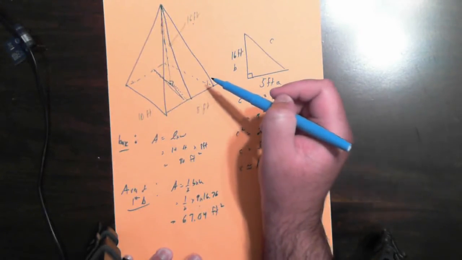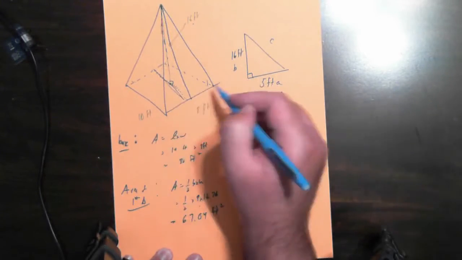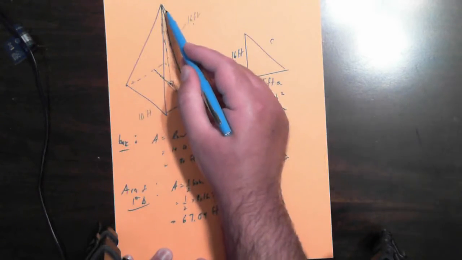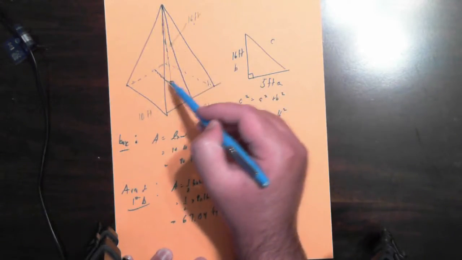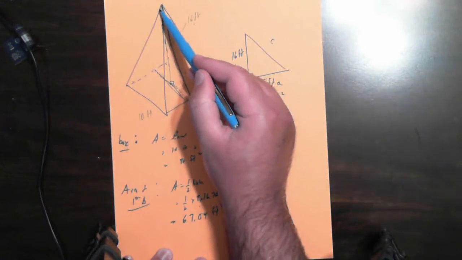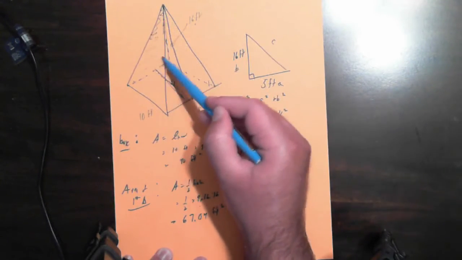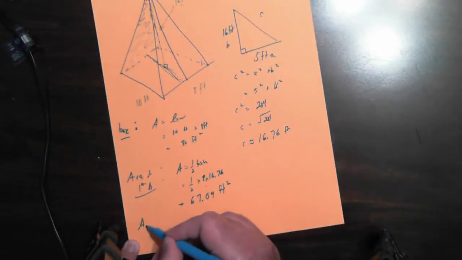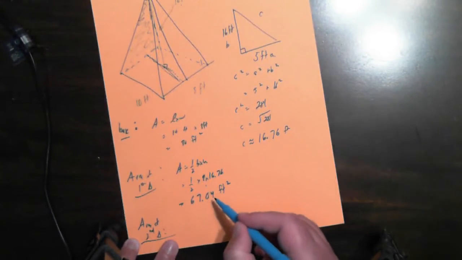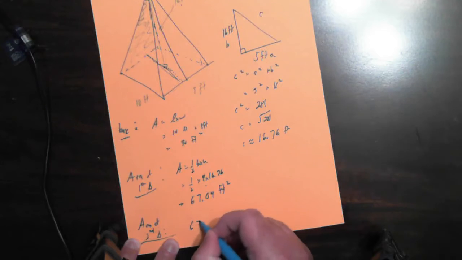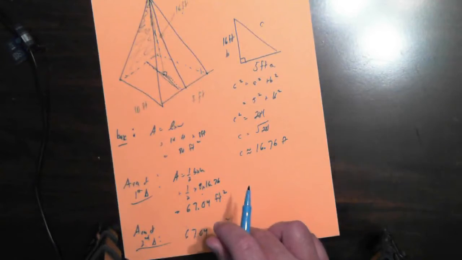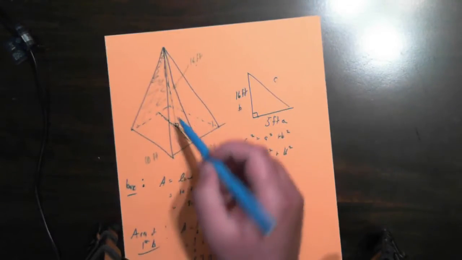But you might say, alright, well, since this is a rectangle on the bottom, this length is the same as this length. That should mean that the area of this triangle in the front here should be exactly the same as the area of this triangle in the back here. And you'd be absolutely correct. So I could say that the area of the second triangle should be exactly the same as the one in the back. So it's also 67.04 square feet. Okay?